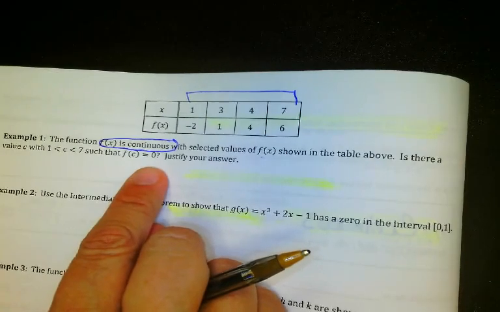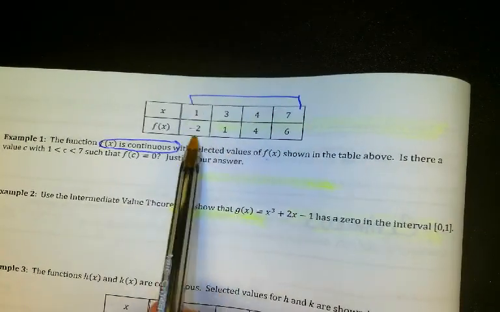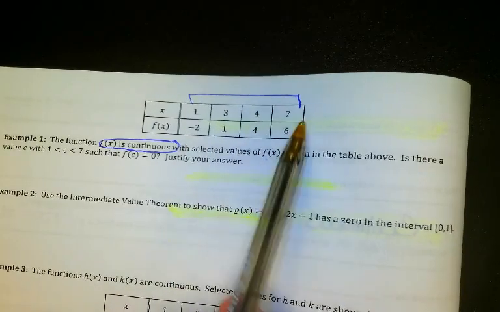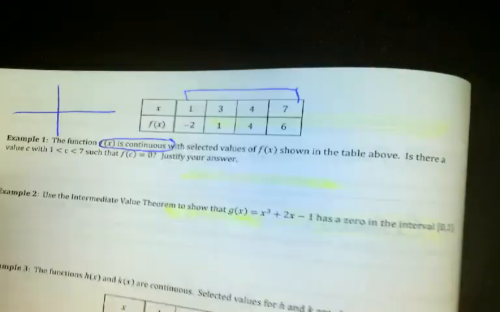Okay. Justify your answer. So think about this. I know a couple points. I know at 1 I'm at -2, at 3 I'm at 1, at 4 I'm at 4, at 7 I'm at 6. I'm a continuous function. I'm just going to graph out what that even means.